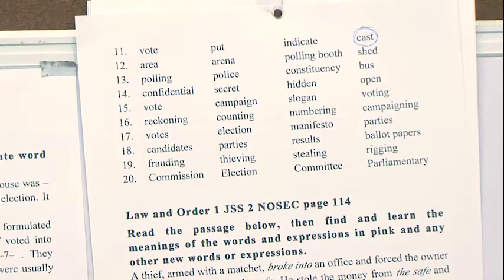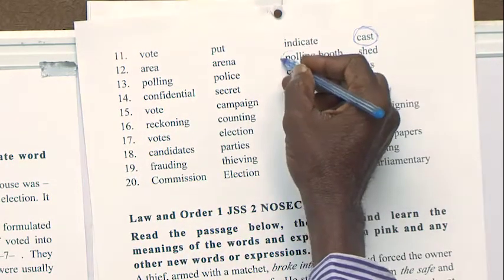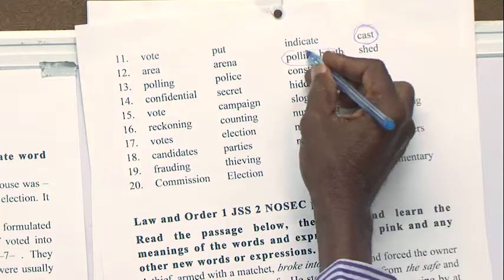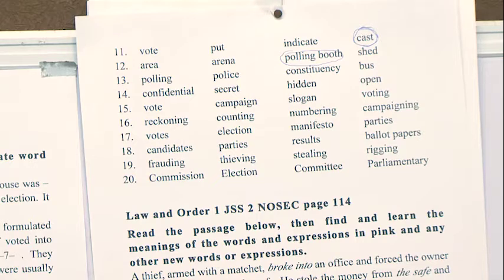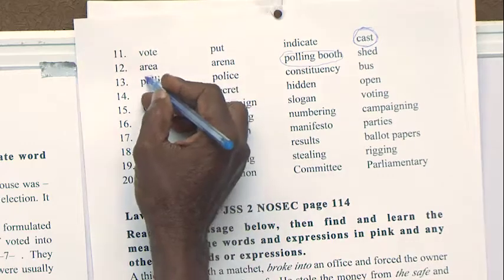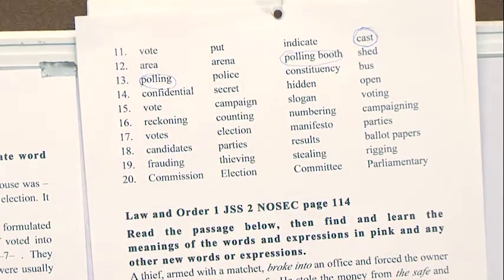Each voter enters into the dash. Is it arena or area? Polling booth. We talk about polling booth. And when they enter there, what do they do at the polling station? Talk about polling station, where they cast the votes, right? And voted for the candidates of his or her choice.